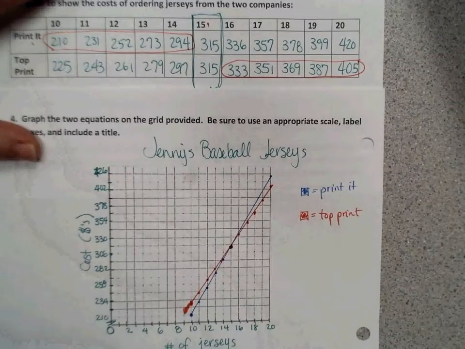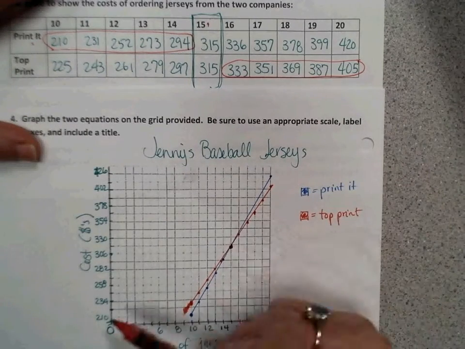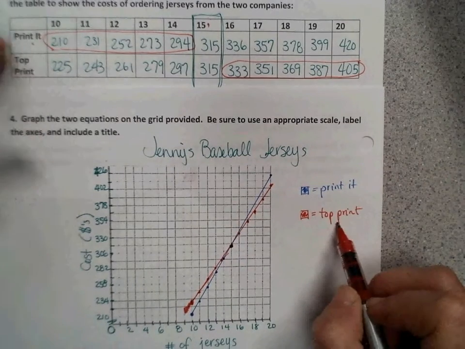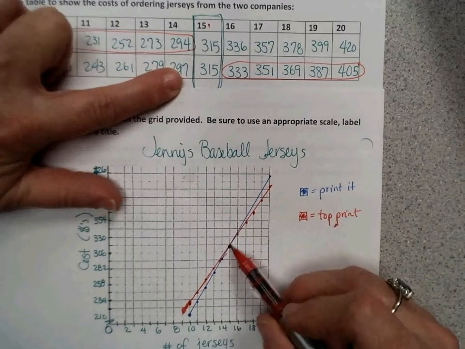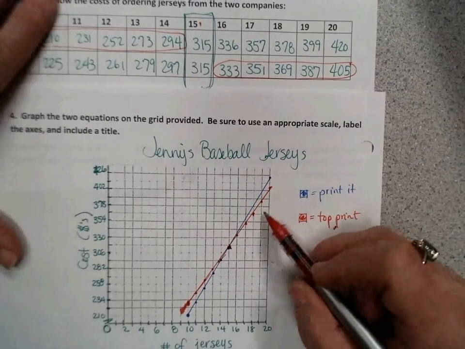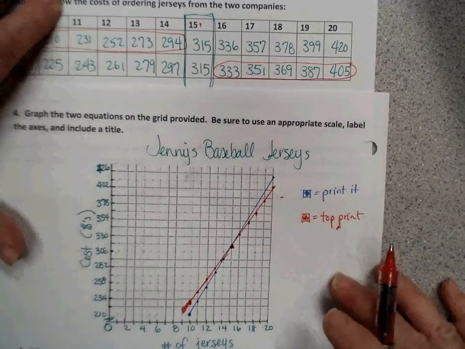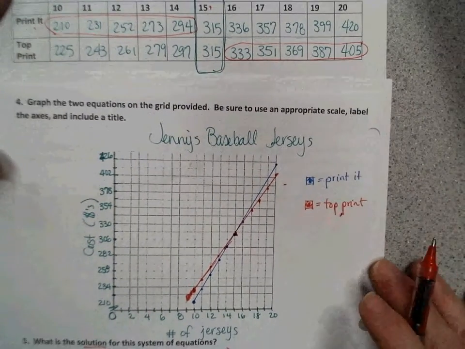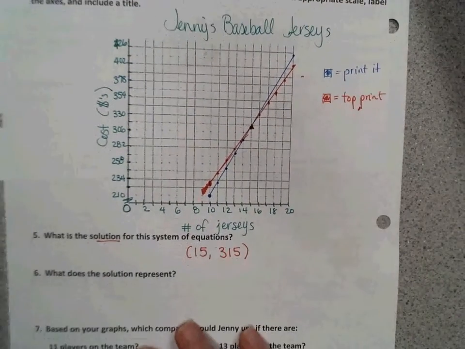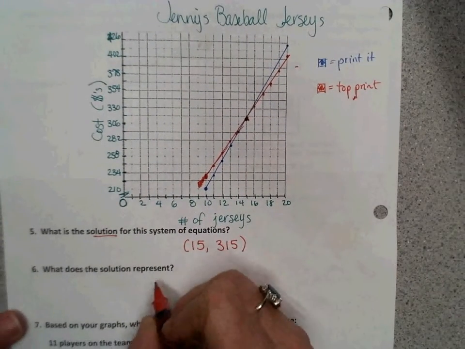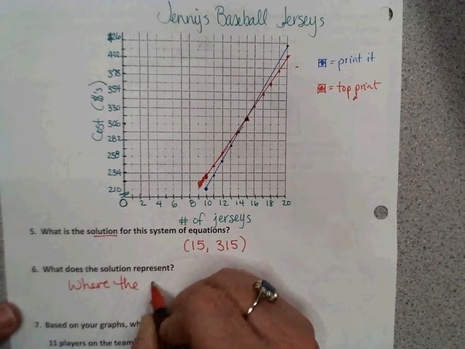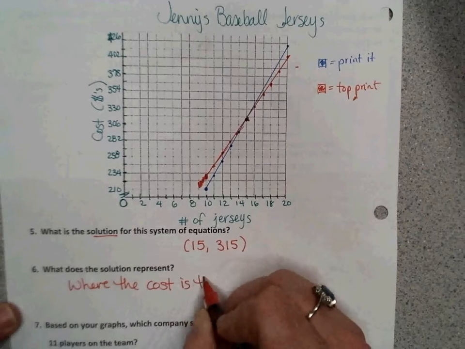And we talked about how the jerseys were cheaper at Print It if you ordered 10 through 14, but if you ordered 16 through 20, they were cheaper at Top Print. And you can see, the Y value being cost, see how this red line is on top? That's Top Print. Top Print is the most expensive one up to this point, but then once they cross at this point of intersection, the red line's on bottom showing it's cheaper there. So that's what we're trying to get you to notice.